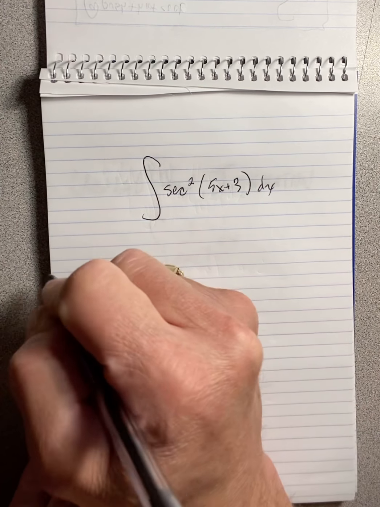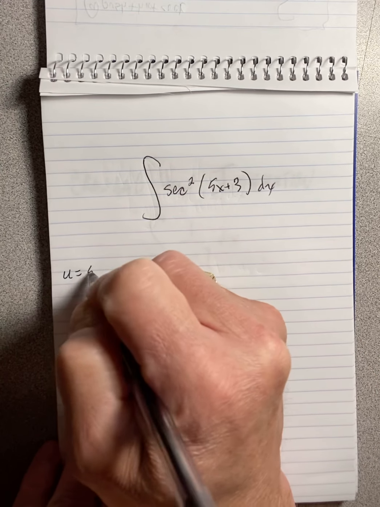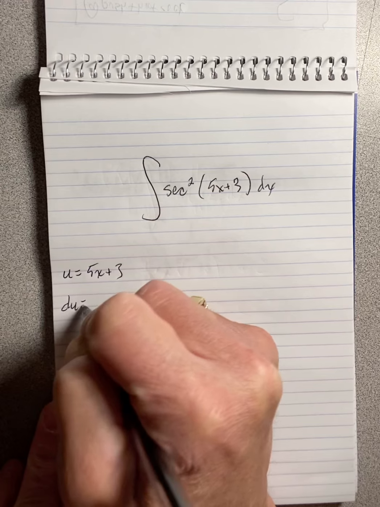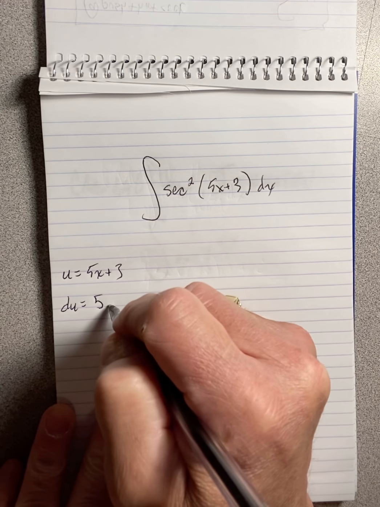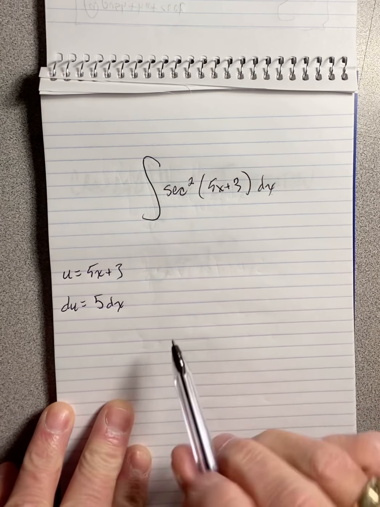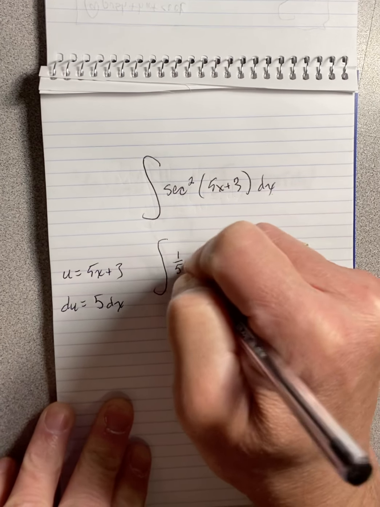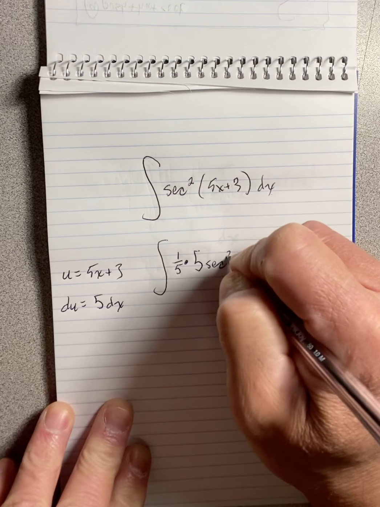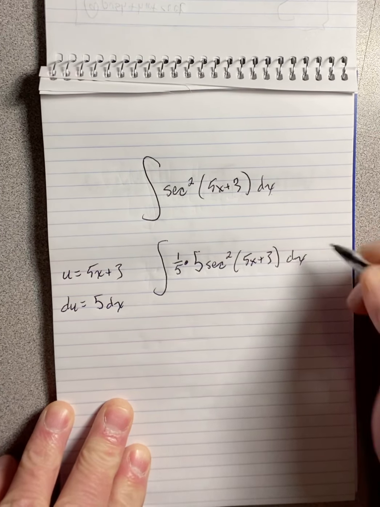And in a typical book, we do u substitution. We let u be 5x plus 3, the inside function there. And then the differential of u is the derivative of this, 5, times the differential of x, dx. And I have 1 dx, I don't have 5 dx's. So I rewrite my integrand, but I multiply by 1. So 1/5 of 5 is 1. And 1 times this integrand doesn't change it.